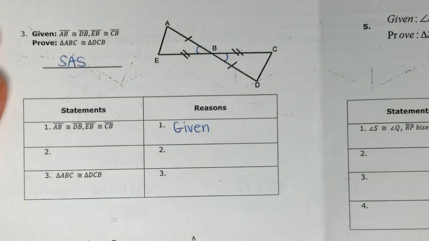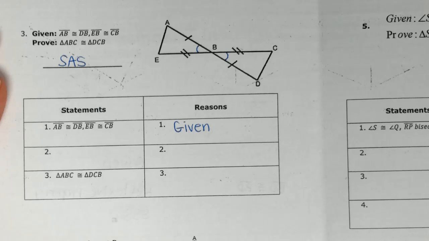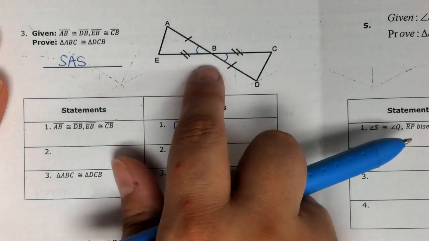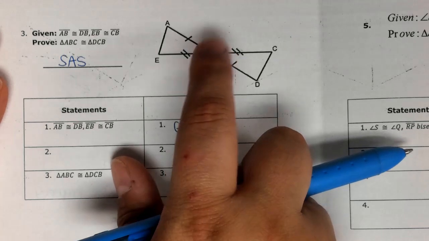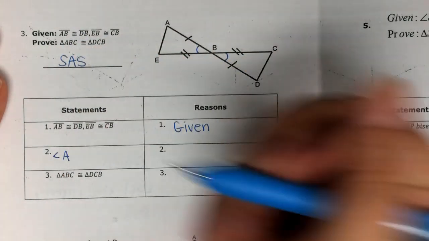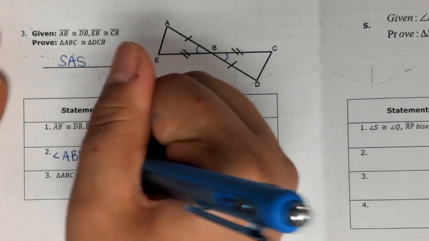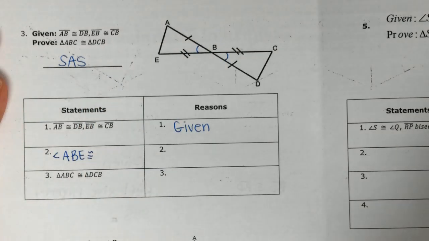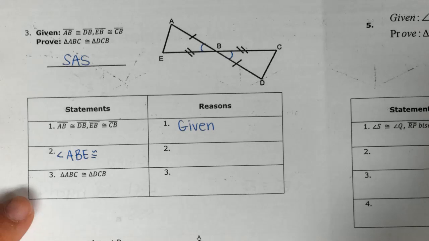Be careful about this next one. What do I write in statement number 2? What did we do? Hey y'all listen, do not write angle B equals angle B. I get that they do. However, I don't know which angle B you're talking about. You could be talking about this one down here. I want you to be specific by writing angle ABE is congruent to what? And by the way, you could have written EBA and that's fine too.